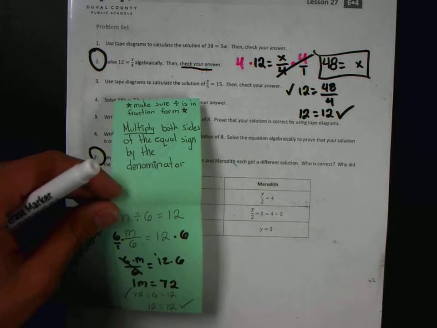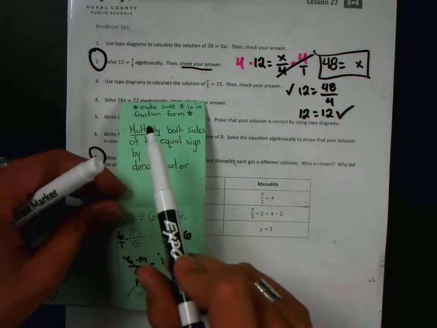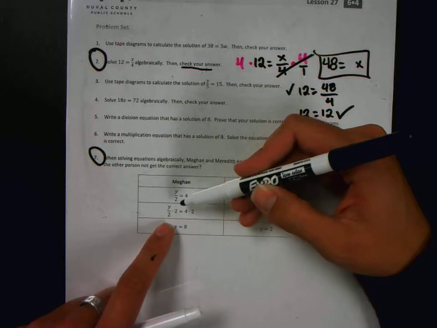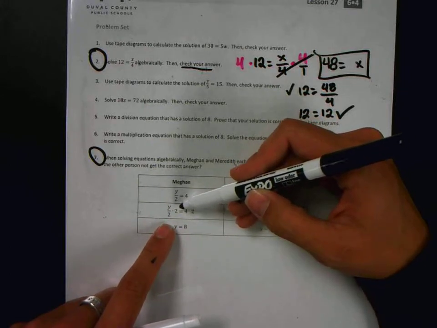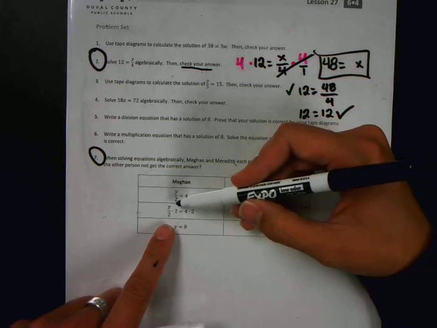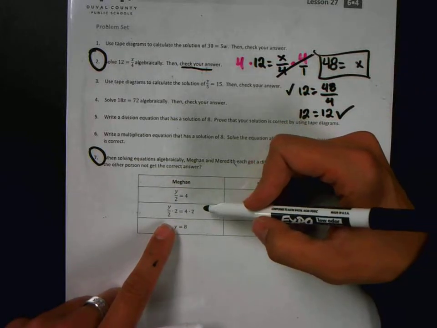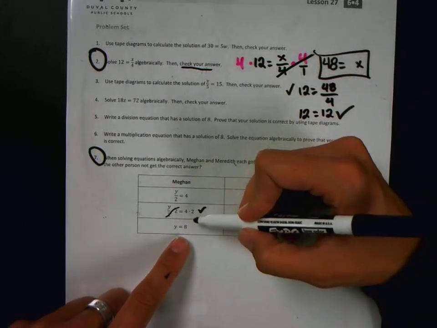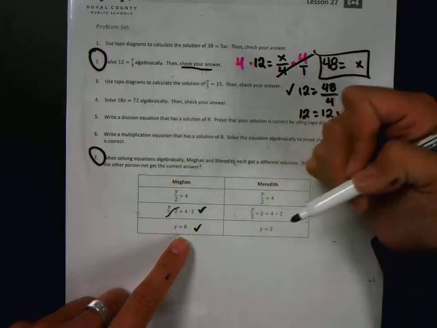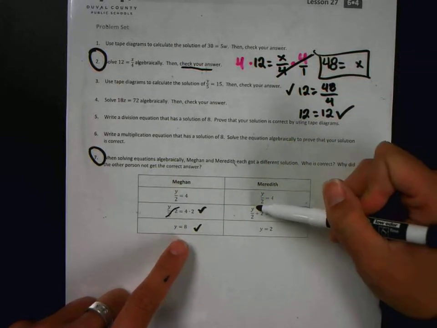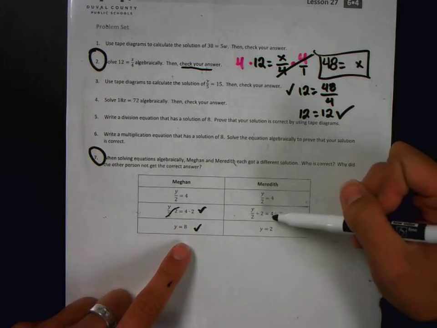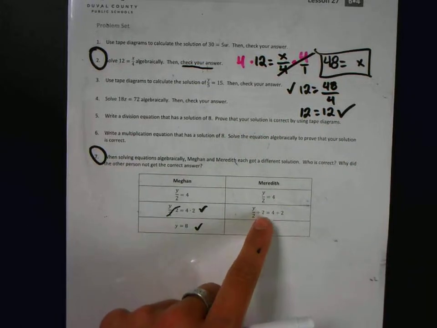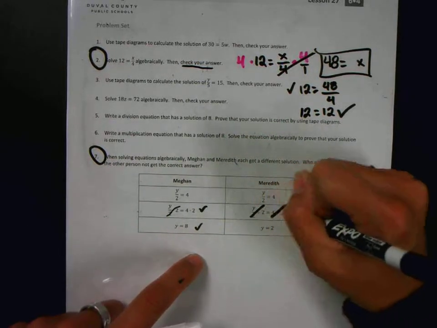If we look at Megan, Megan has y divided by 2 times 2 equals 4 times 2. It looks like she did multiply both sides by the denominator, so that looks right so far. The 2's cancel out, and 4 times 2 is 8, so we have y equals 8. That looks good so far. Let's look at Meredith. Meredith did y divided by 2 equals 4 divided by 2. But my foldable said I need to multiply. Does that look like multiplication? It does not, so that's wrong. So I know off the bat that Meredith is wrong. So who is correct? Megan is correct.